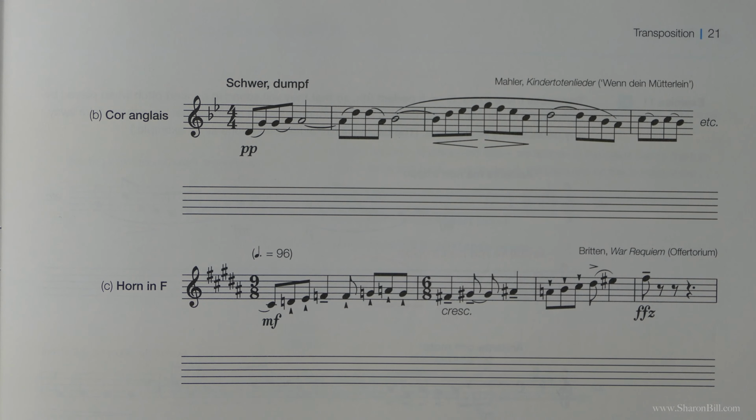And so to go down a fifth, we're going to need to start using some ledger lines here. So we're going down 2 lines, 2 spaces. That takes us to G. This takes us to C. D, tie that across.